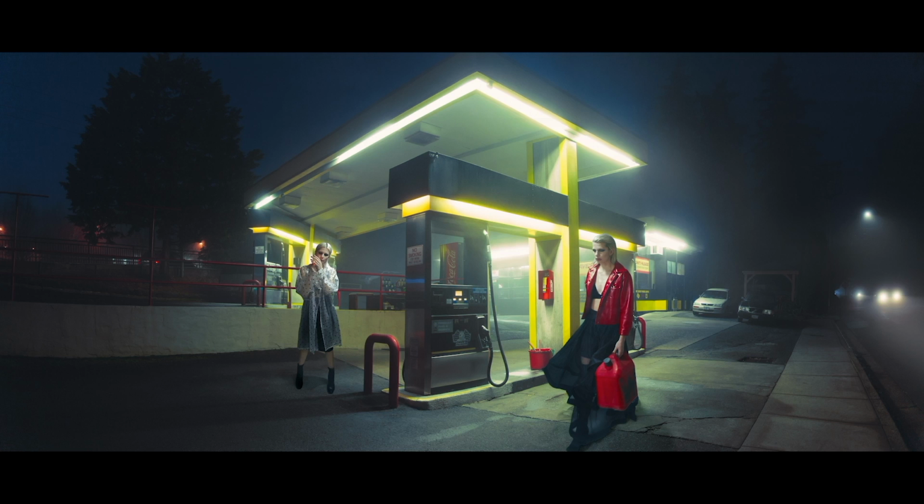So this is actually a composite piece that I did and wanted to kind of play around with these badass girls with a can of gasoline, smoking cigarettes, playing with fire at a gas station.